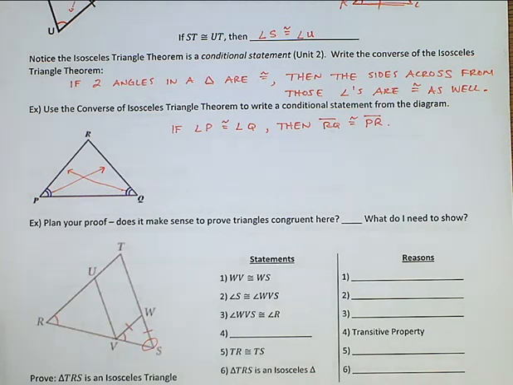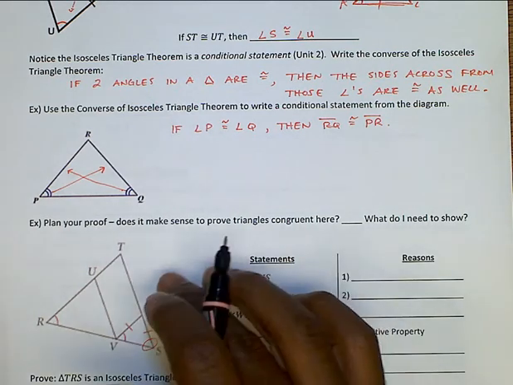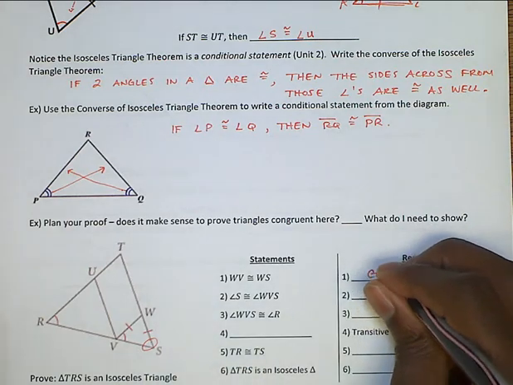Now looking at this diagram, I can see that that should happen here because I have an isosceles triangle here in WVS, since WS is congruent to WV. So that means I know that angle WVS should be congruent to angle S. So that's what I'm going to work towards. This is fill in the blank, so I don't have a whole lot of freedom, but I should know where I'm headed. So WV is congruent to WS. Why do we know that? It's given. Didn't have to work for it.